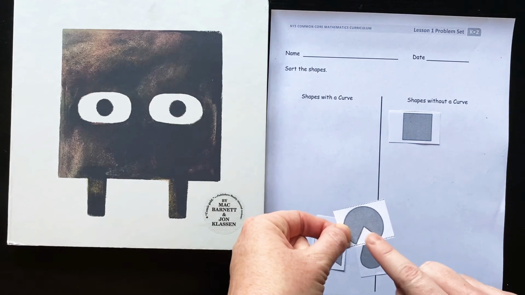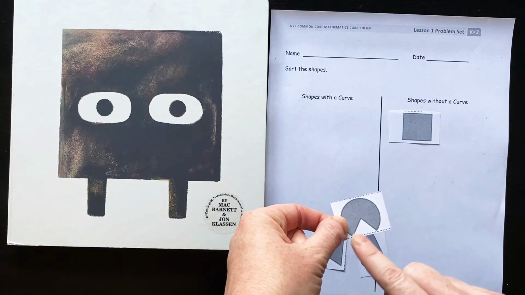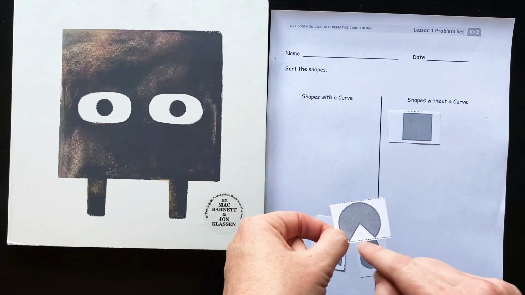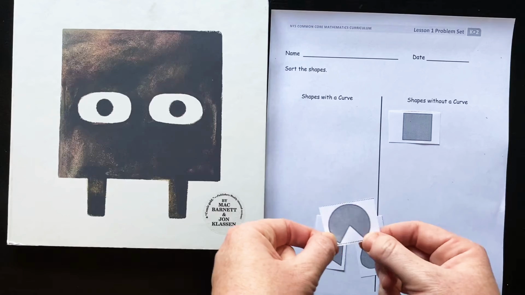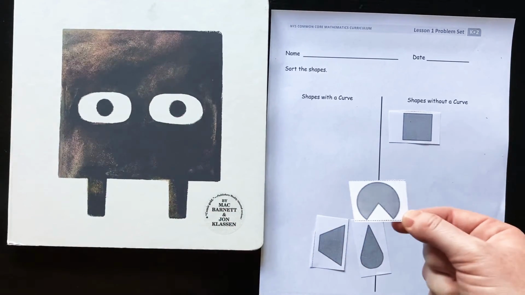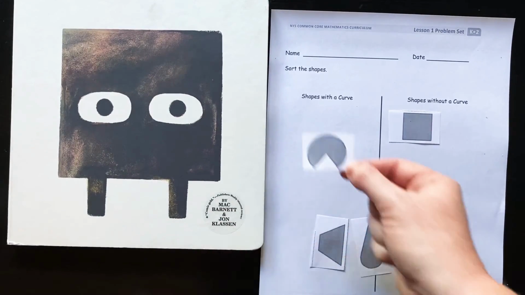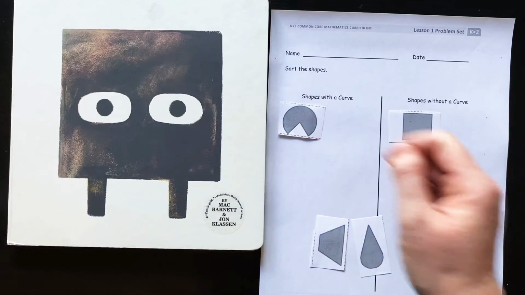Now it also has straight lines here, this shape. Huh? It looks like a pizza with a slice taken out, huh? Or a pie with a slice taken out. So this one does have a curve. It has a big curve all the way around. So I'm going to sort that over here.